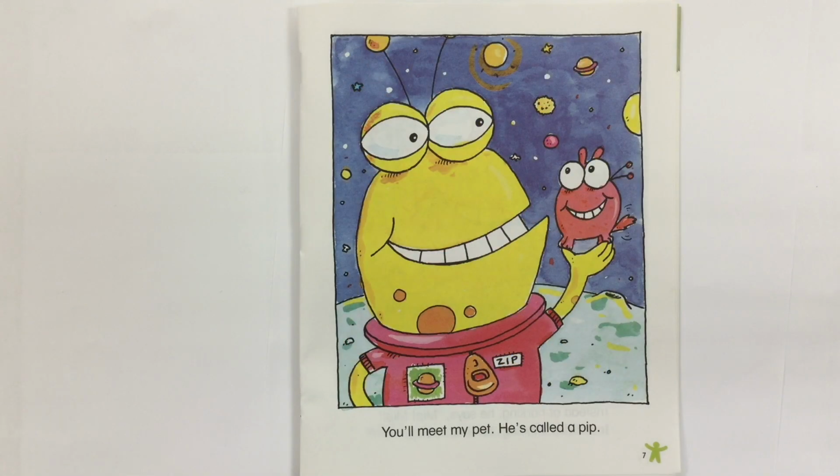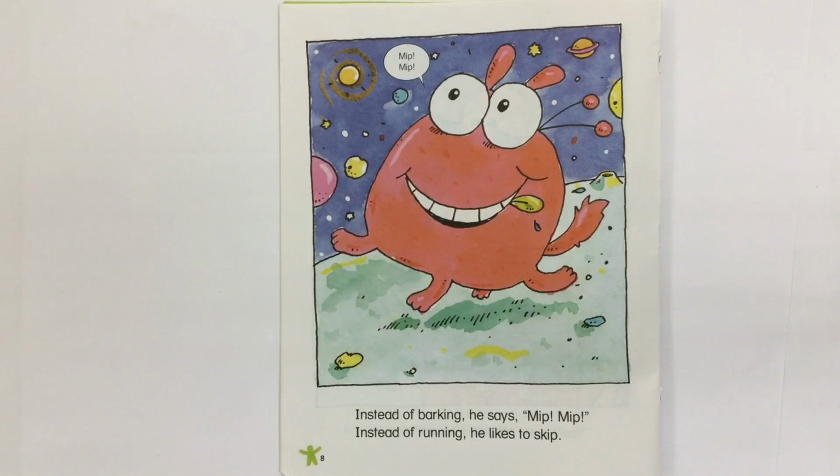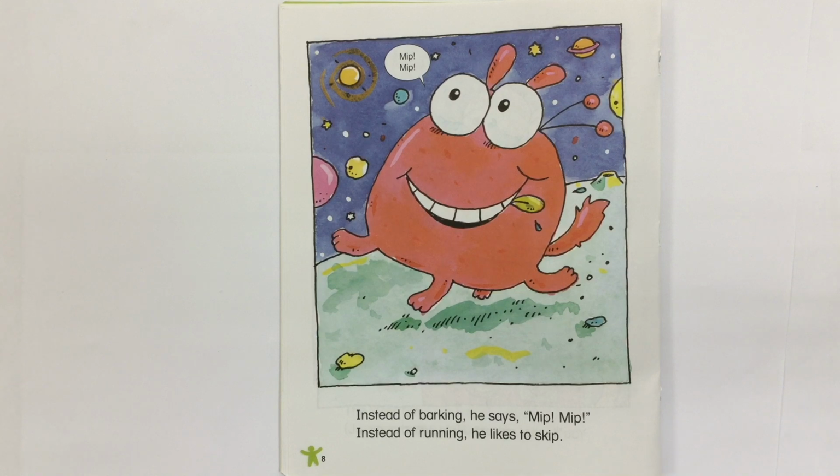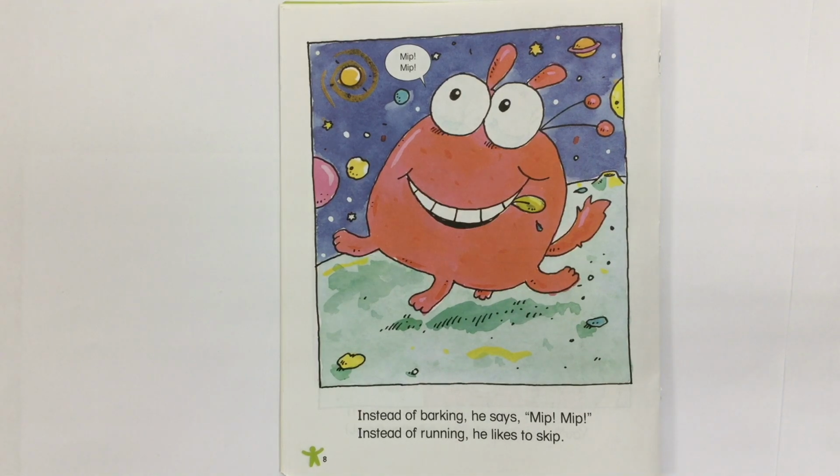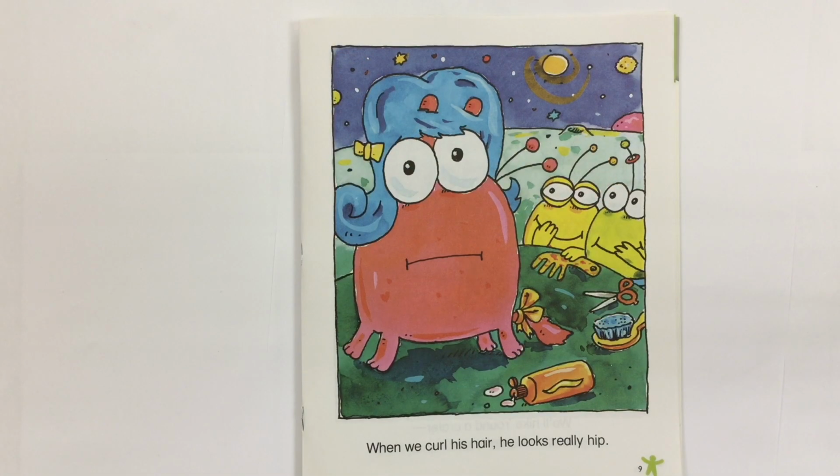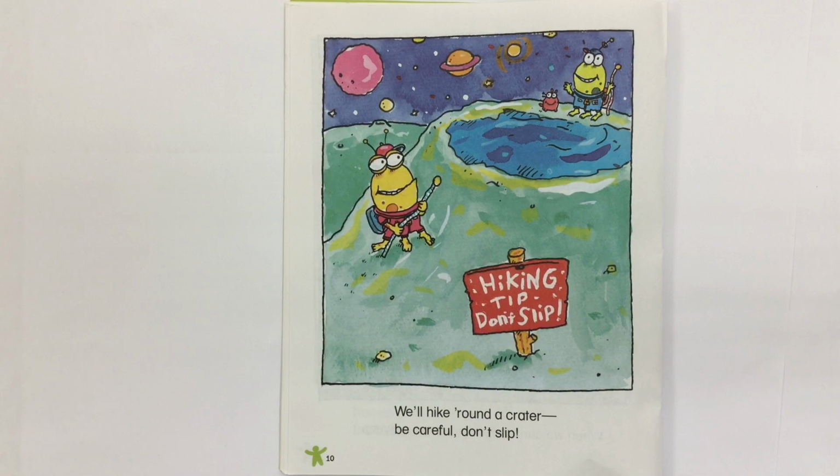He's called a Pip. Instead of barking, he says, "Mip, mip." Instead of running, he likes to skip. When we curl his hair, he looks really hip. We'll hike round a crater.